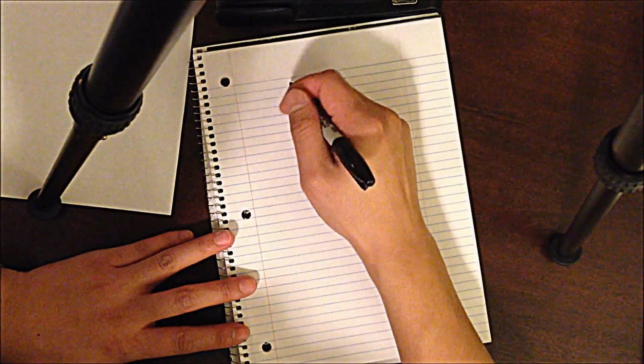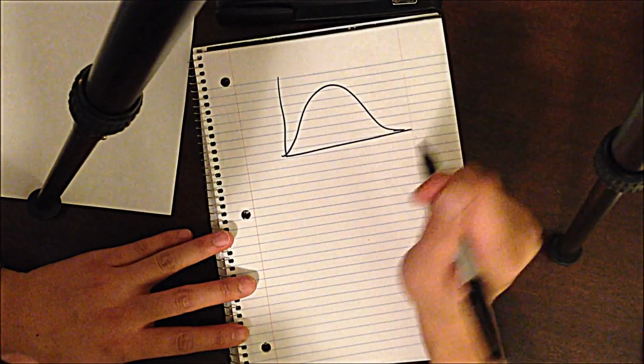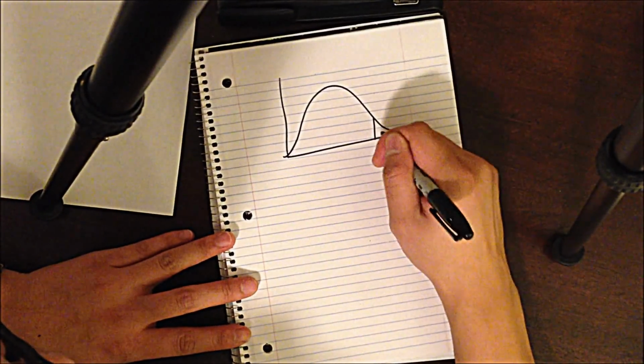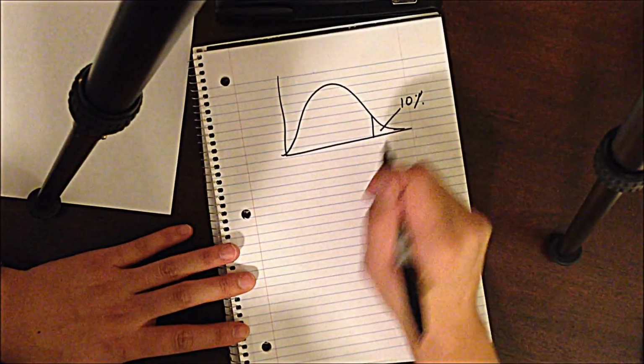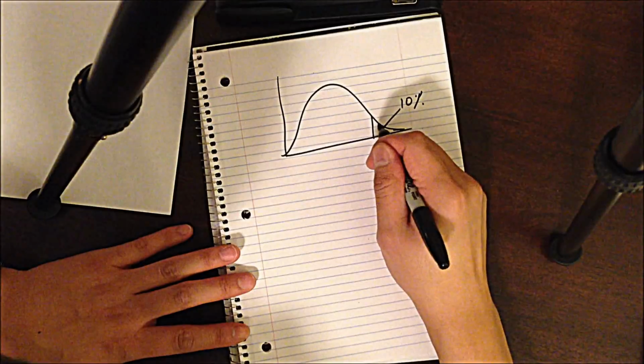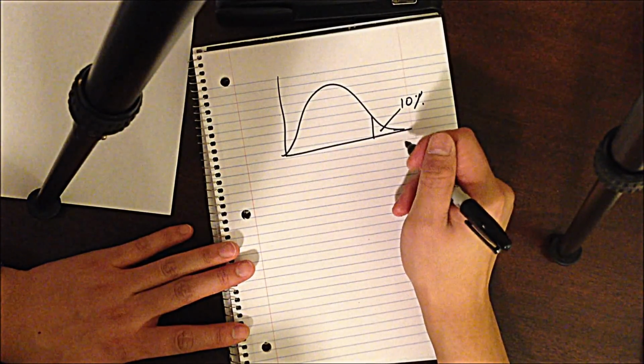Or do two more, might as well. Now the question asks, what is the minimum SAT score needed to be in the highest 10% of the population? Okay, so let's write this out. Let's draw our normal curve. So it wants to know this 10%. What SAT score do I need to be in the highest 10% of the population?